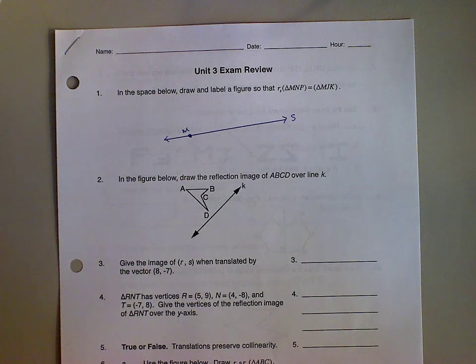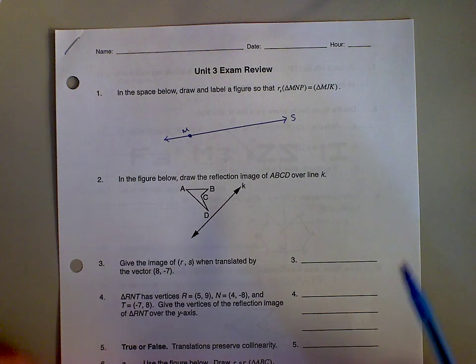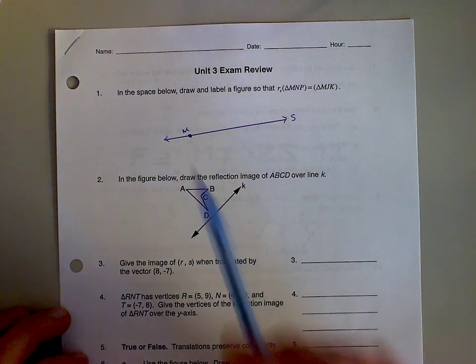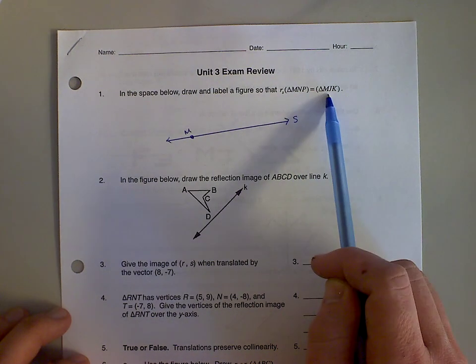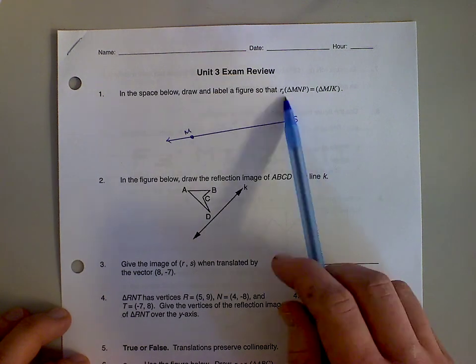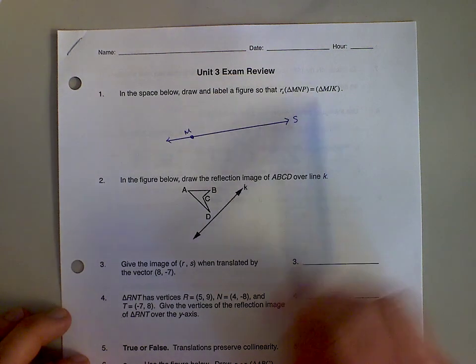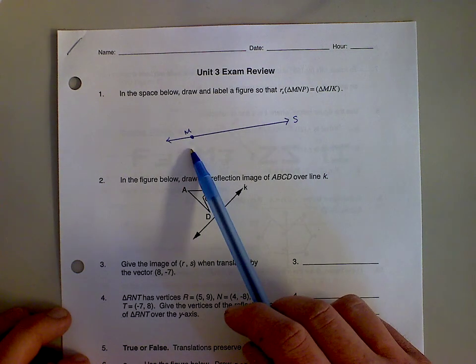Unit 3, exam review. I just started working on it here. You need to draw a figure so that the reflection over line S of triangle MNP is congruent to triangle MJK. Since M appears in both parts, M must be on the line. Make sure you look out for that.